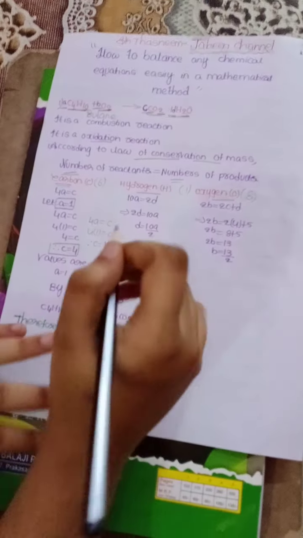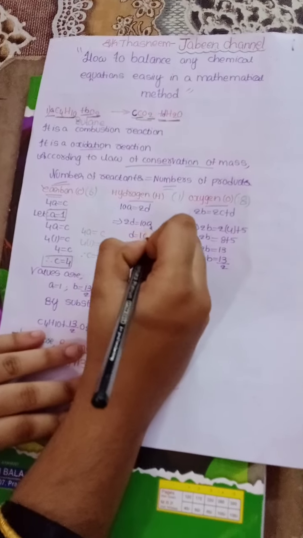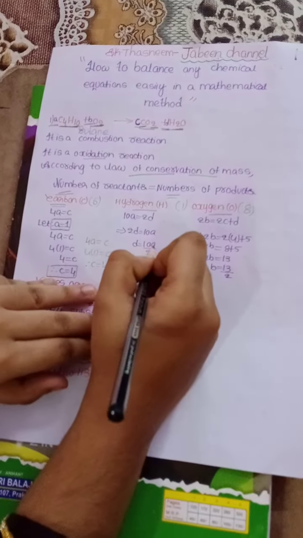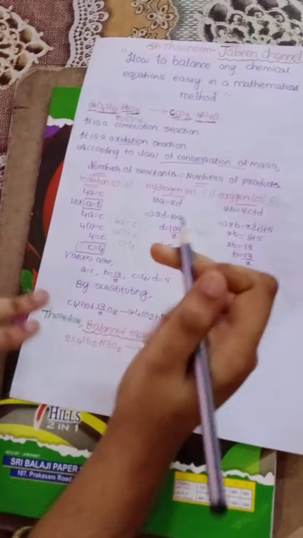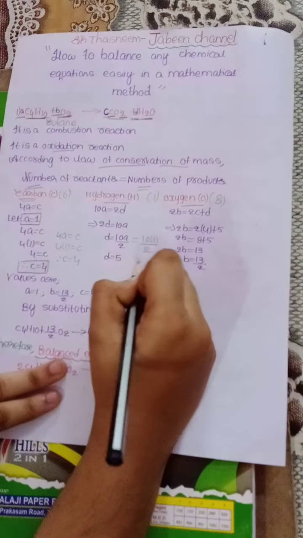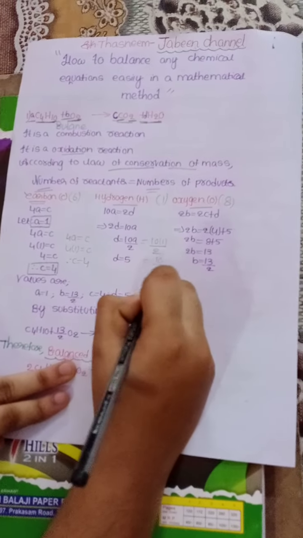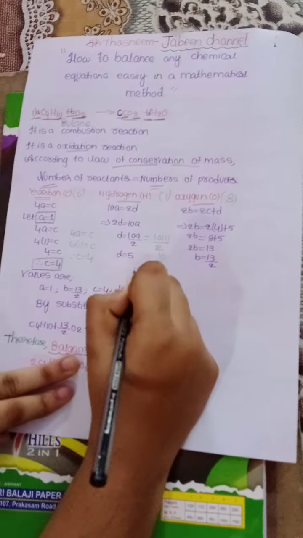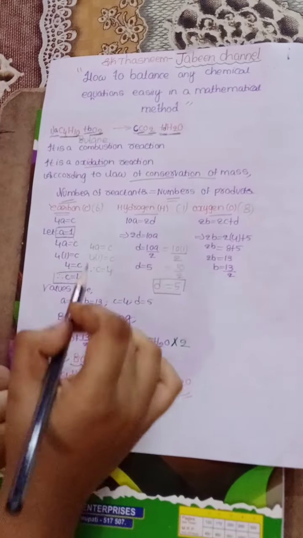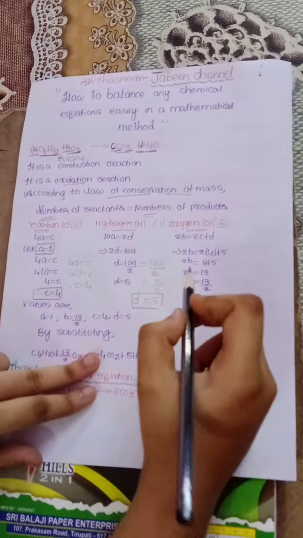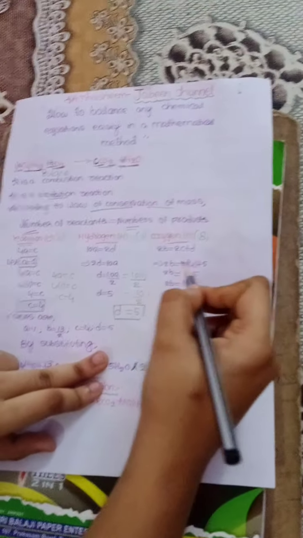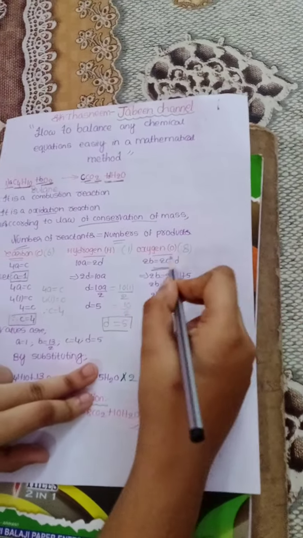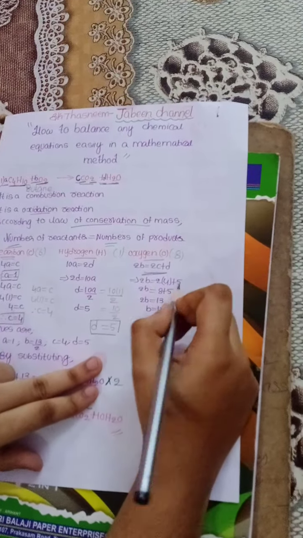Now let us see about D. 2D equals 10A, which means D equals 10A by 2. We know the value of A is 1, already derived. So 10 by 2 means 5. We also derived the value of D. Now we have three values, A, C, D. And now let us see about B. If we substitute the values in this equation, we get B equals 13 by 2.